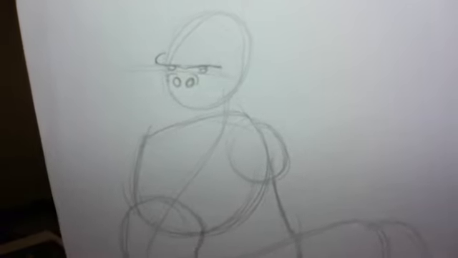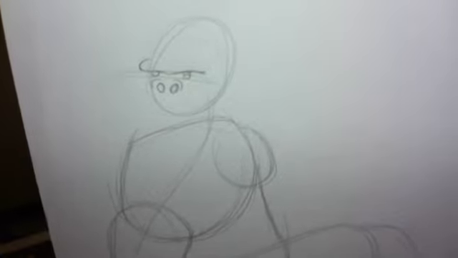So big round nostrils, little eyes, big brows. And then the next thing is the mouth. Good job, lady. It's going to be like a circle down below the nose. And then we're going to turn that into a mouth. And then on the head, I'm just going to do some hair. There we go.